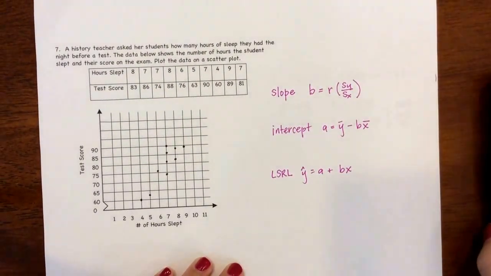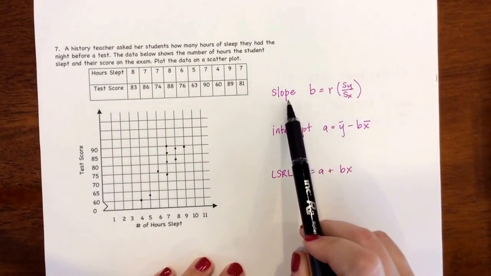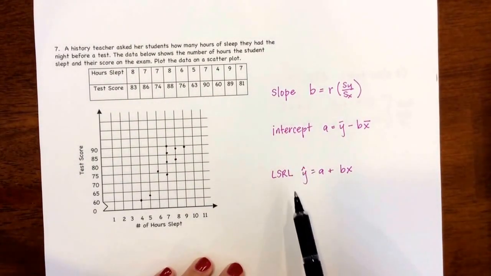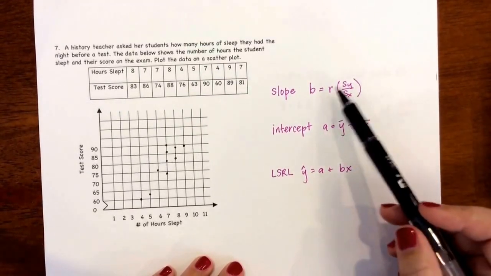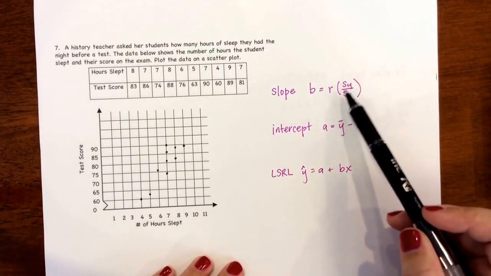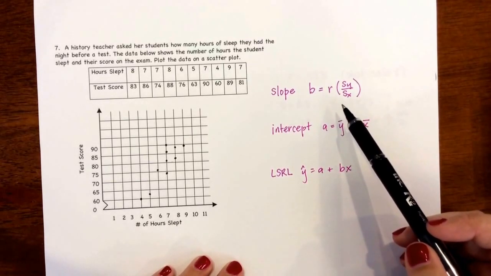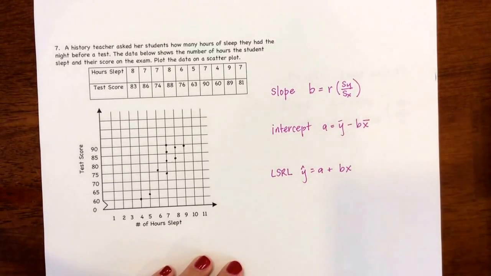If I wanted to write an equation to that line, we would need to find the slope, the y-intercept, and then the equation of the line. And if you look at it, you have all these different variables that you need to solve for, and your calculator can do all of that. So let me show you now how to do that on your calculator.